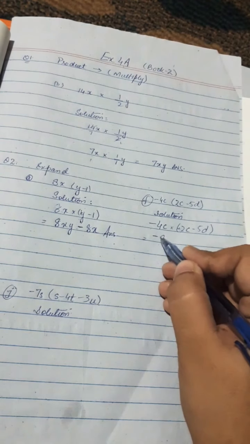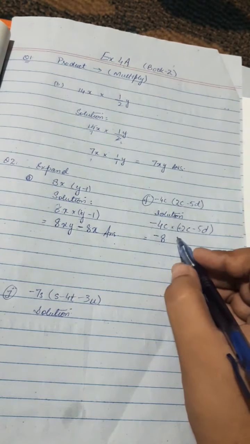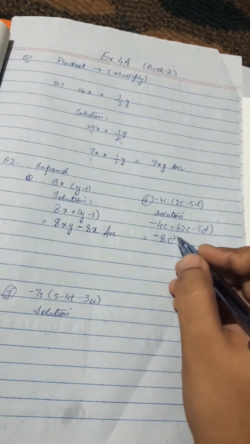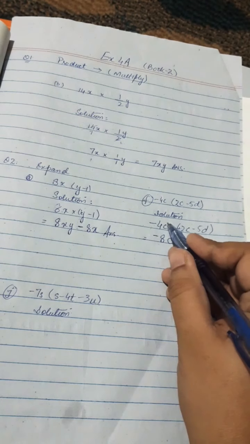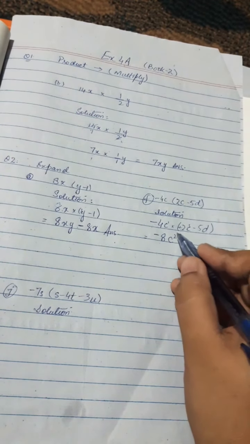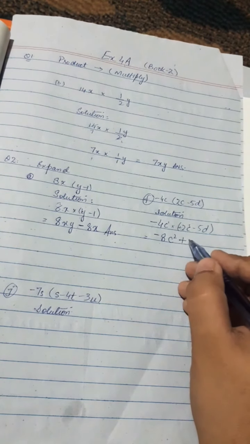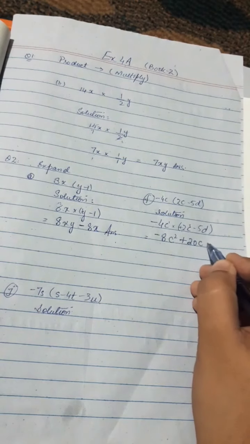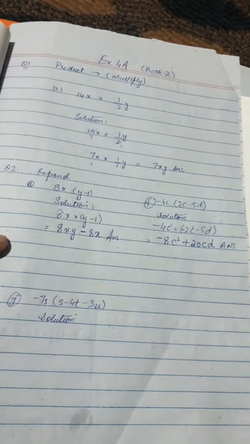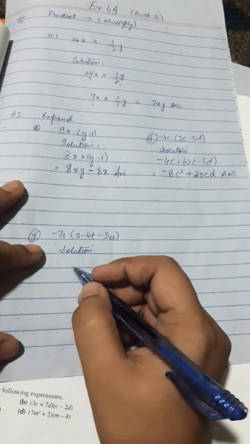4 2s are 8. C and C, there are two C's, so according to the rule of index notation, it will become c square. Remember, when bases are same, powers will be added. It is 1 and it is 1, so 1 plus 1 is 2. Now minus minus, this has become plus. 4 5s are 20. C and D, that is the answer. Okay, now that is part J, which I am going to solve for you.